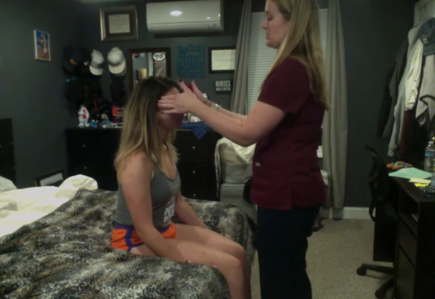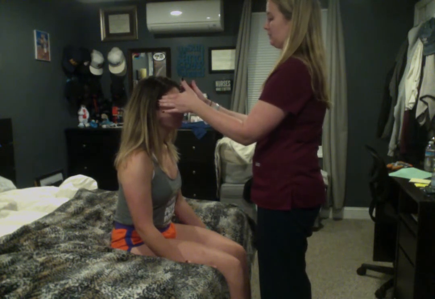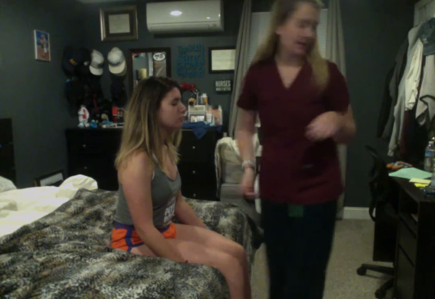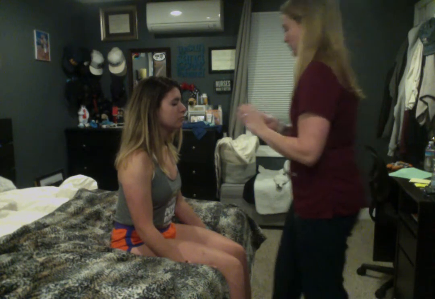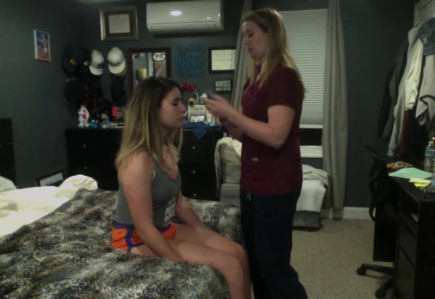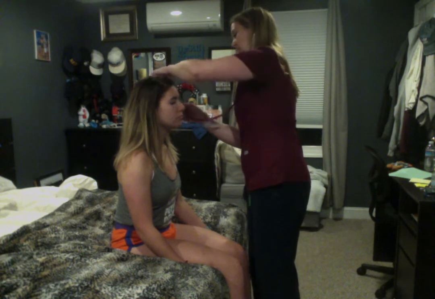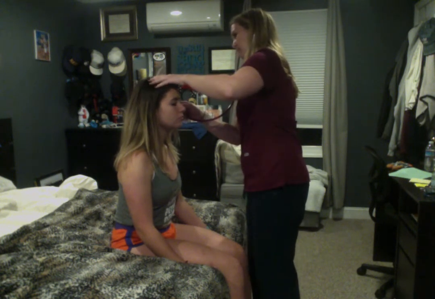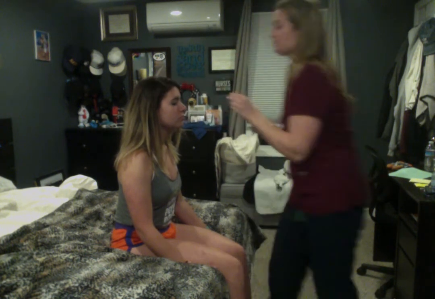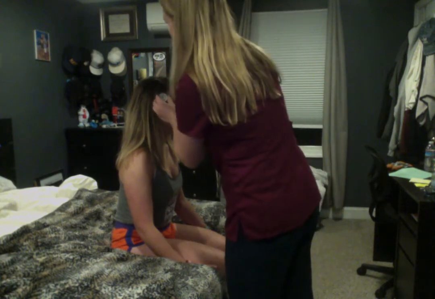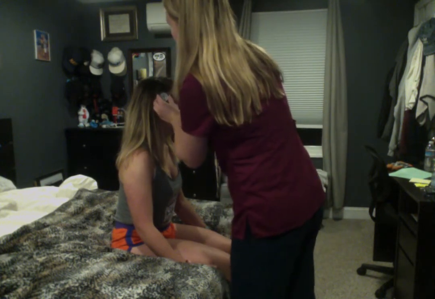Starting from up here, I will palpate the temporal arteries, which are 2+ bilaterally, and then using the bell of my stethoscope, I will auscultate the temporals. Good. And a bruit is noted and present.